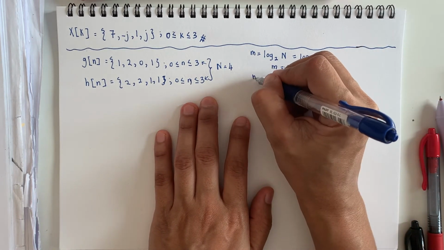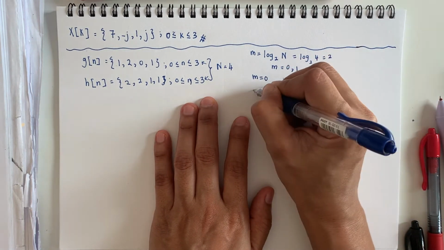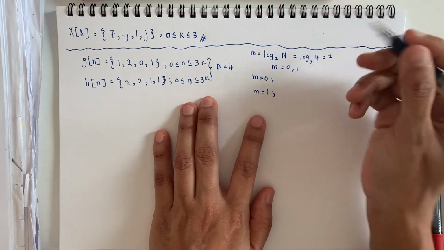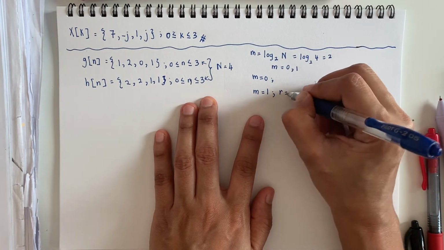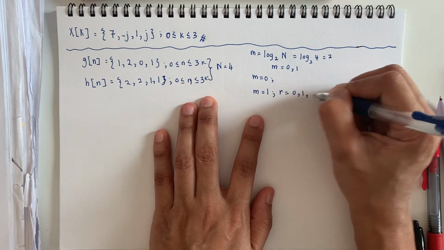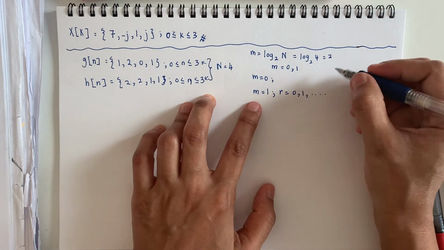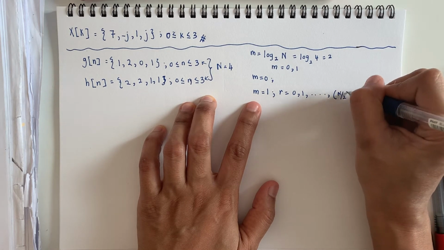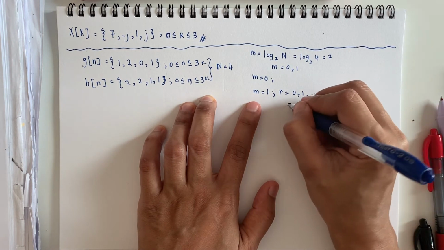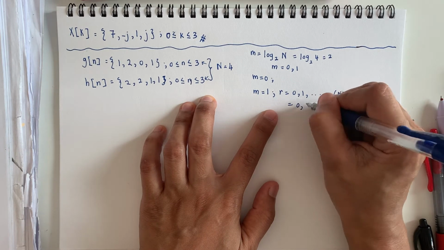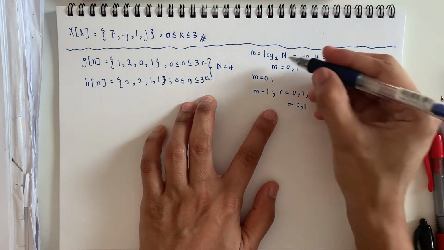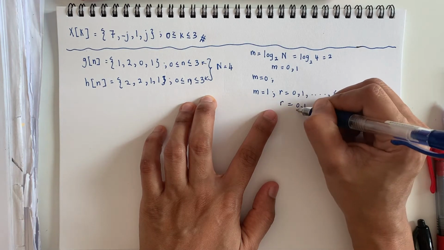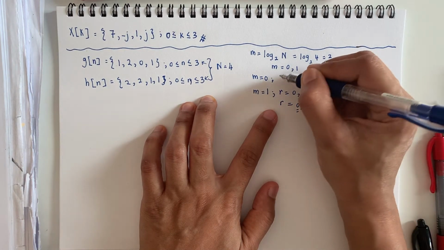Next, after you determine M, you need to determine R. Same thing, so R at n equals 0. At the last stage, you need to apply this equation. When you substitute the value, you have this one. Next, you need to bring up the value at the even position.